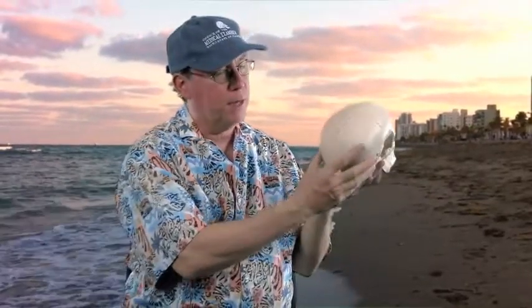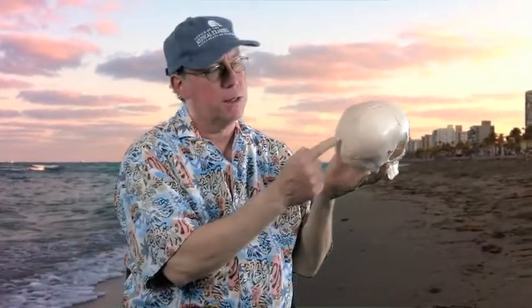Then in the back we have the occipital bone, meaning the two parietal bones. This is going to be creating our lambdoidal suture. The reason we call it a lambdoidal suture is because it looks like the Greek letter lambda.